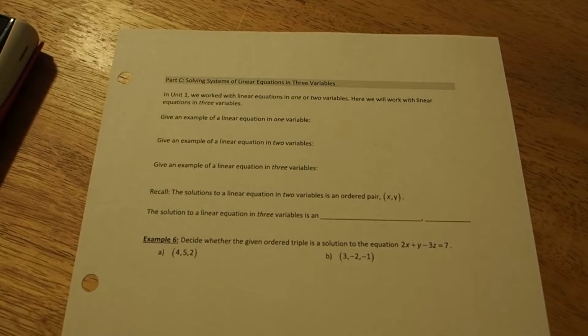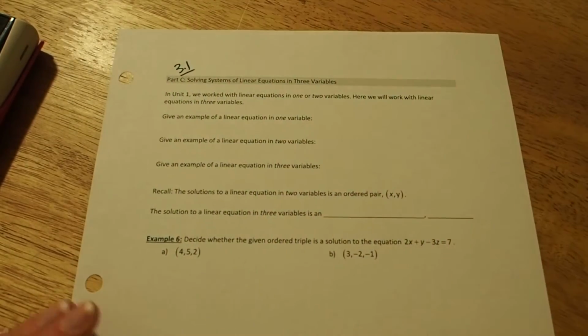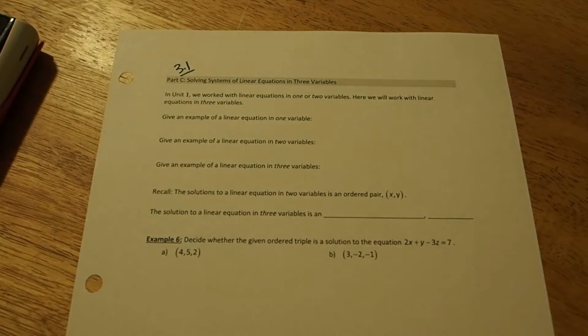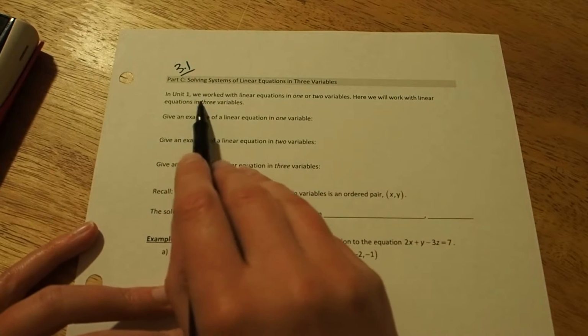This is section 3.1, part C. And we're going to be solving systems of linear equations in 3 variables. So in unit 1, we worked with linear equations in 1 or 2 variables. Here it's going to be in 3 variables.